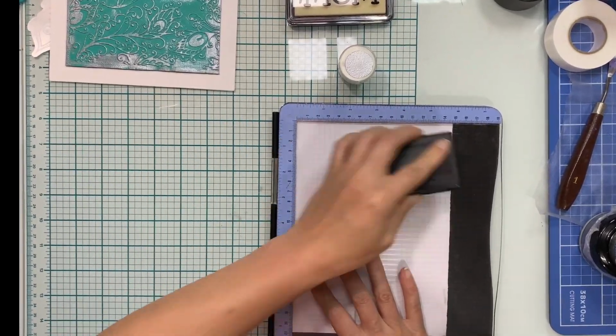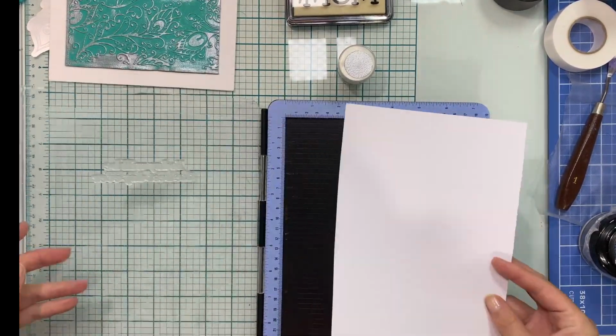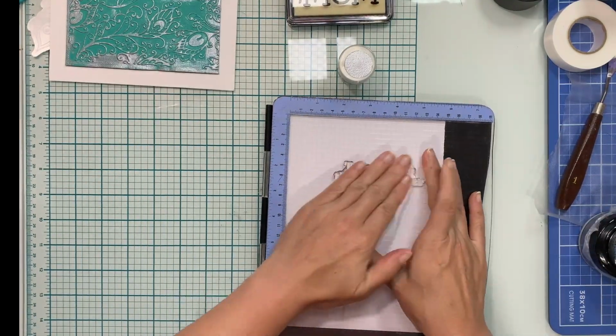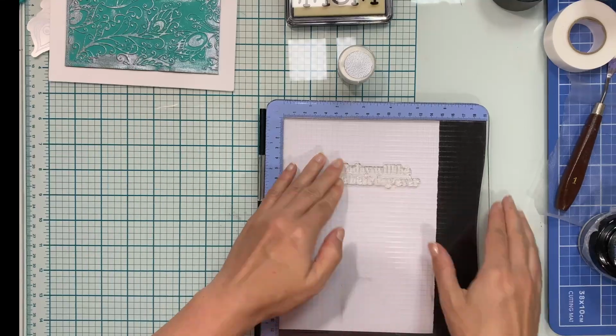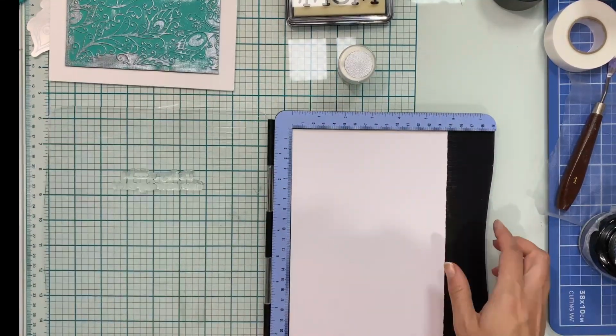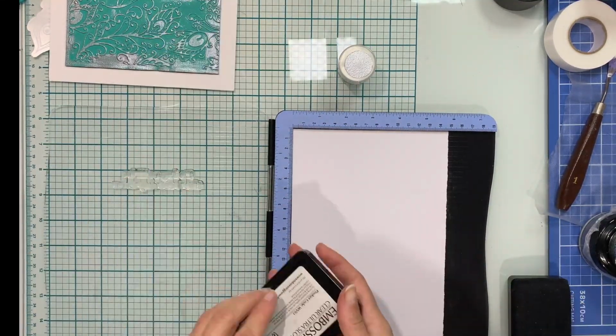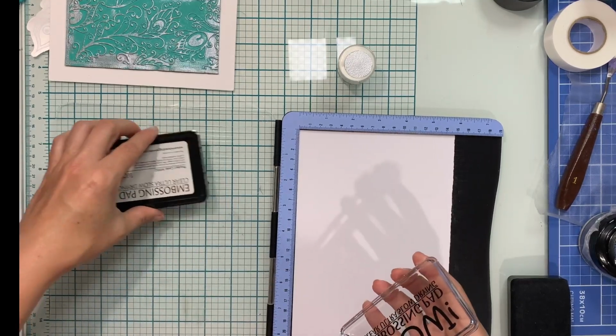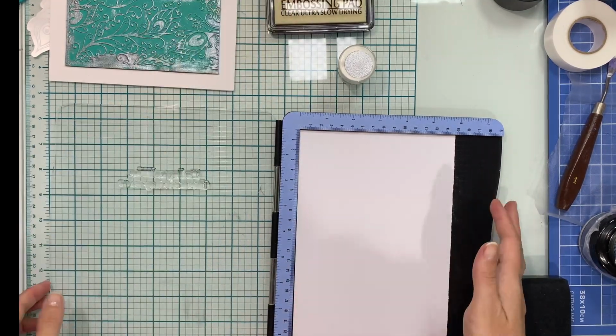I had a few issues when I was stamping down this sentiment the first few times. It just wasn't filling out properly. This is a stamping platform I haven't used before, so even though I thought I'd prepped my stamp correctly and ran my fingers over it, maybe it's because it was still a new platform.